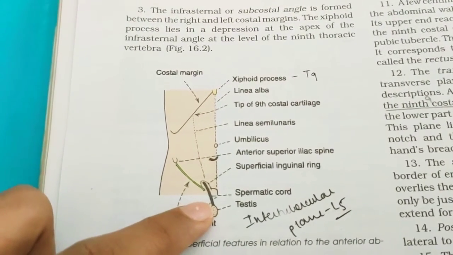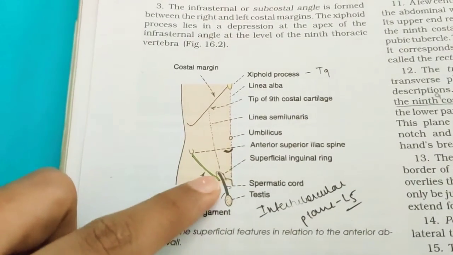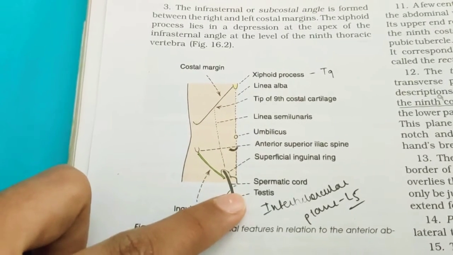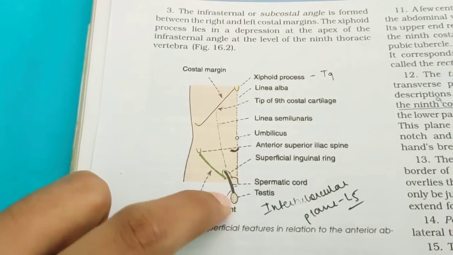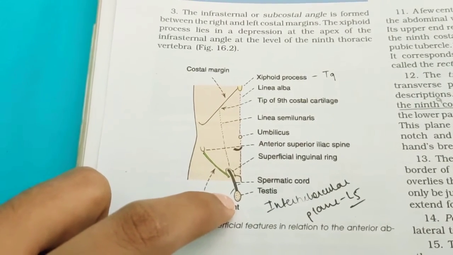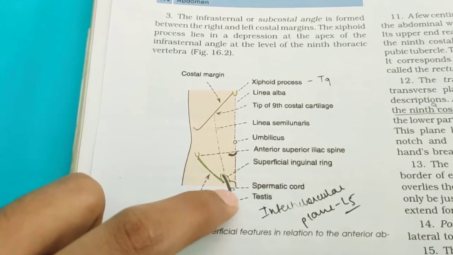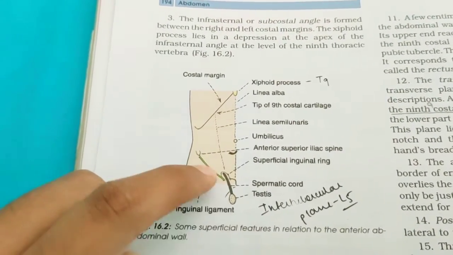It can be felt through the skin as it passes downwards near the medial end of the inguinal ligament. So this is the inguinal ligament. To the medial end you will find the spermatic cord. It enters the scrotum, you can see here, this is the testis, and around it there will be the scrotum. It can be picked up between the finger and thumb and palpated. In this way, a firm cord-like structure is felt within the posterior part of the spermatic cord.